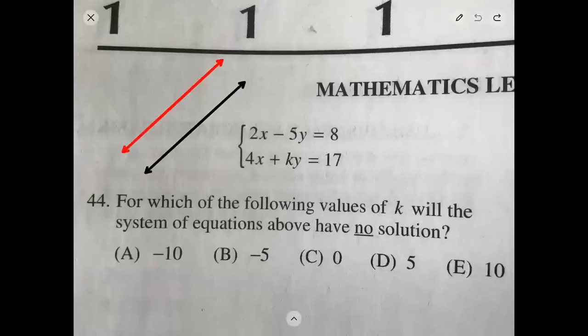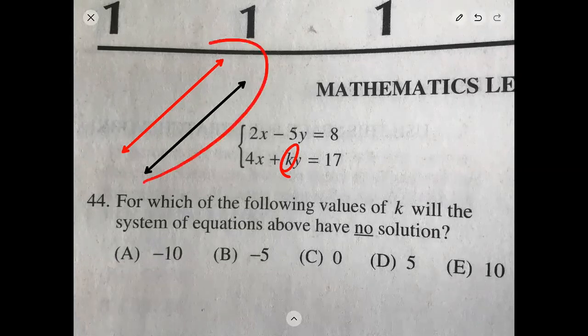This one was taken from the SAT Math Level 1 study guide, and you're given a system of equations here. What they want to know is what value you need to put in for k to make these two lines have no solution. Basically, that means they need to be parallel. Parallel lines have no solution because there's no intersection.